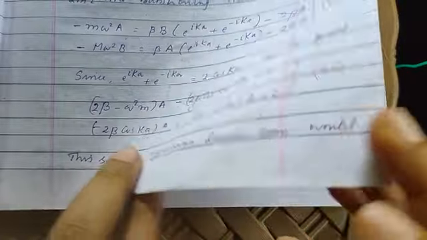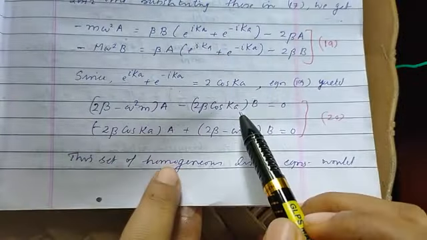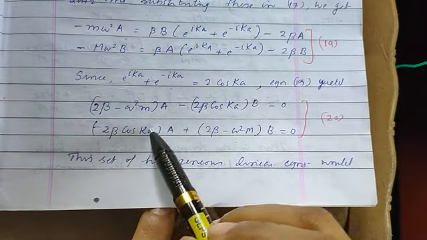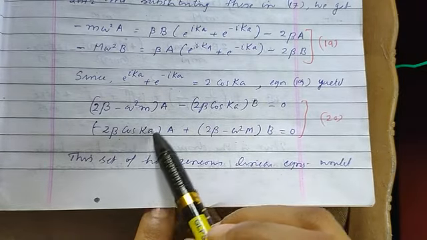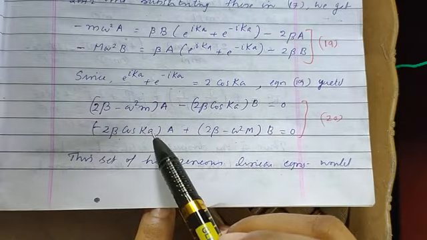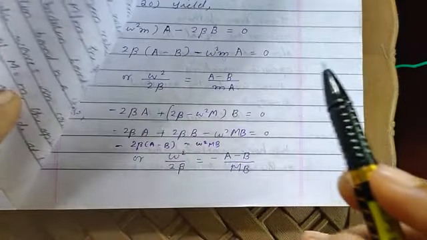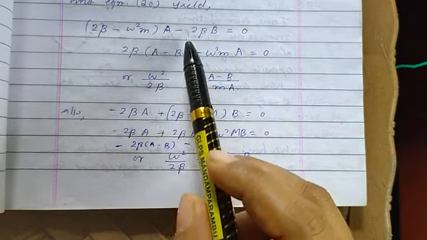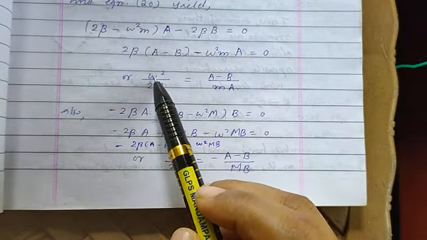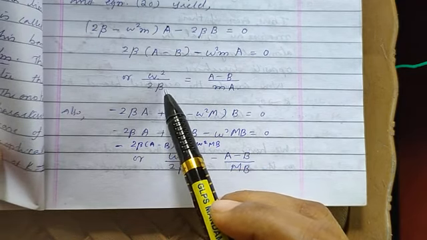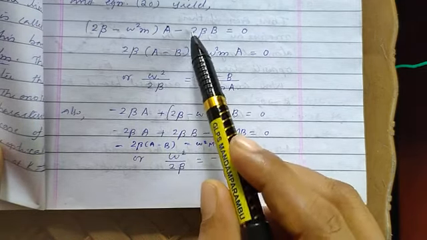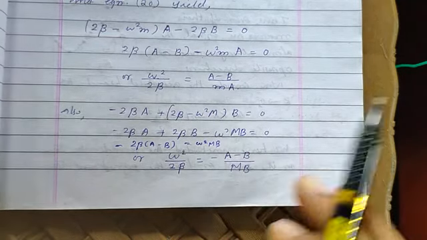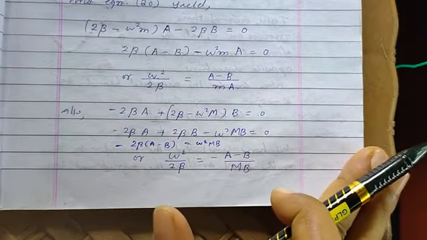When k tends to 0, cos ka tends to 1, so in these terms cos ka is 1. So we will get expressions like this: omega square is equal to this, the first equation, and this, the second equation. So we get one equation like this and another equation like this.